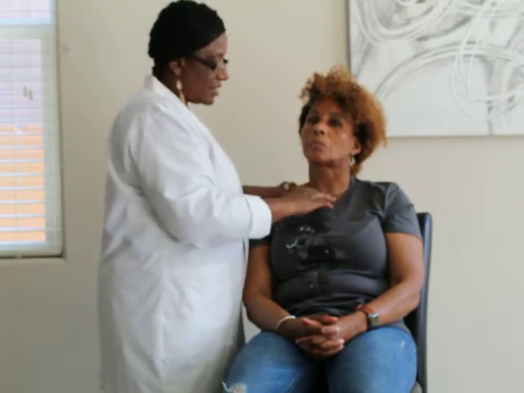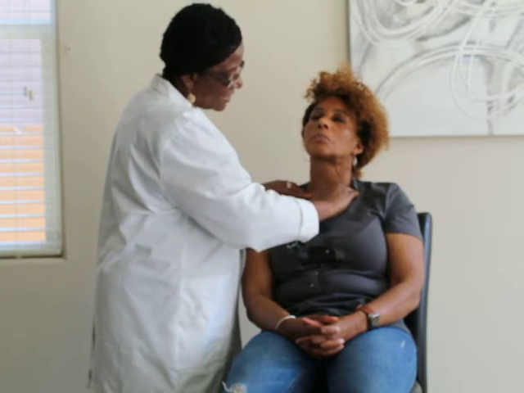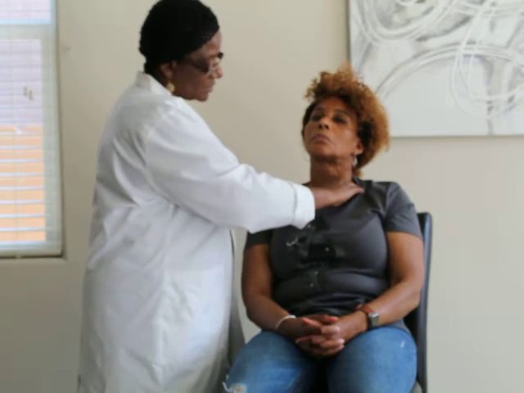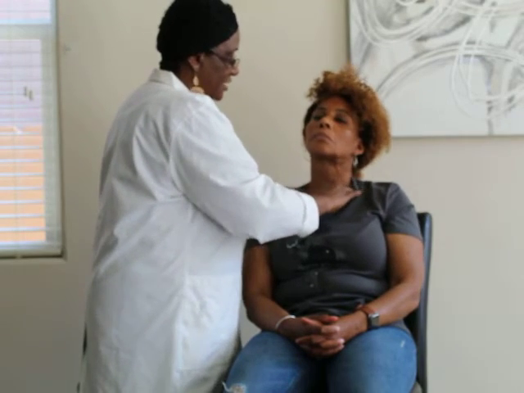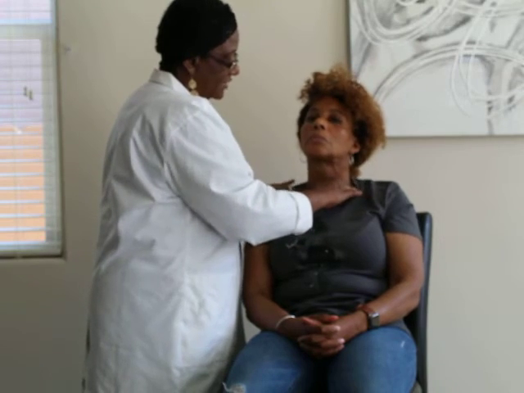Then I'll go to the subclavicular, which is in front, by our clavicle bone. I'm palpating for any lump, any node, or any tenderness. Do you feel any?